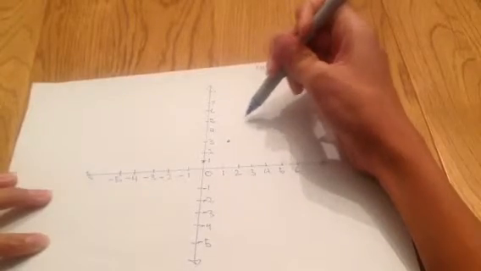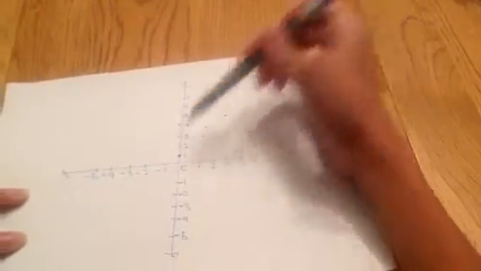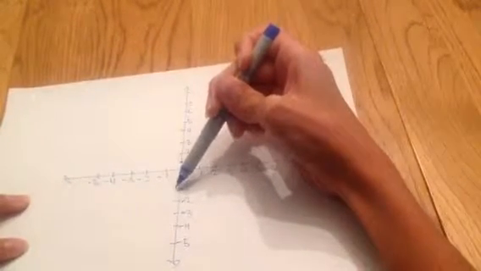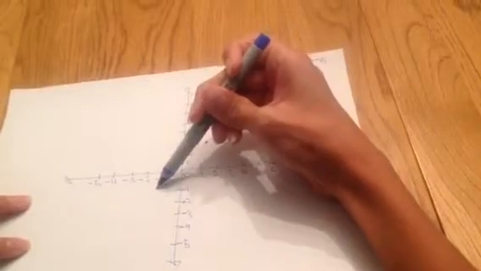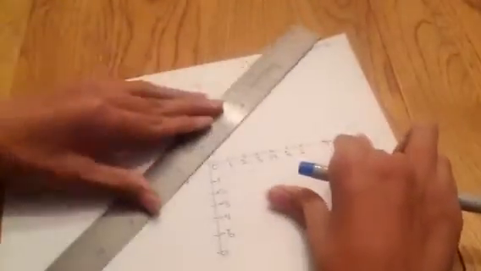1, 2, 1. And you can even go backwards. You can go down 2, and then 1 to the left. And you would still get the same result.